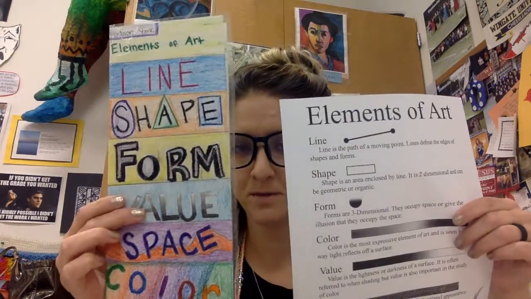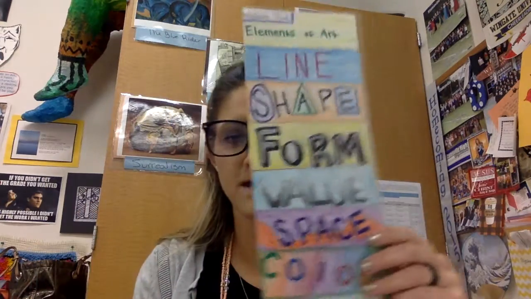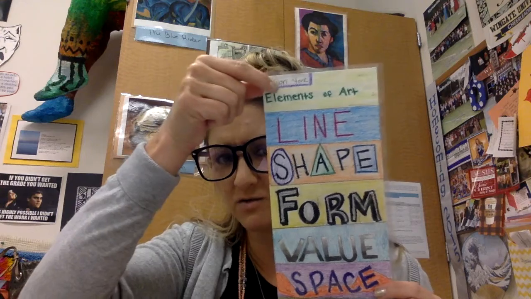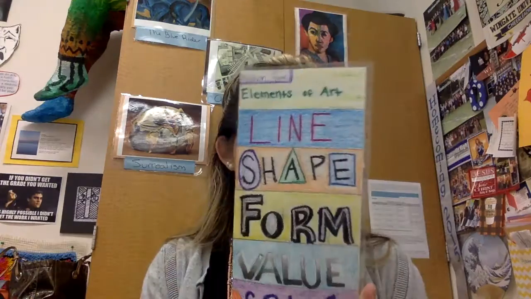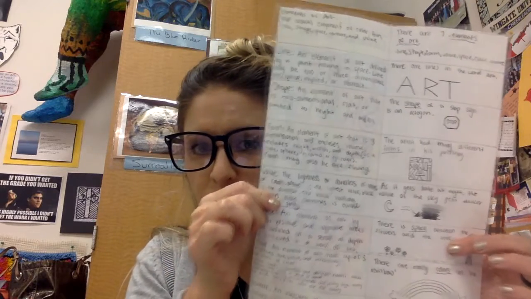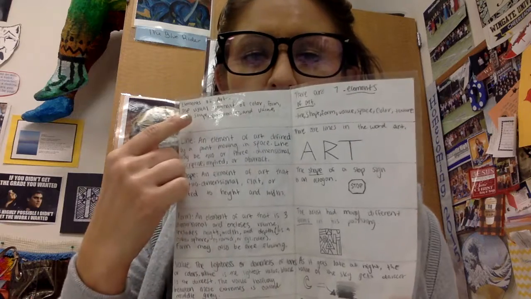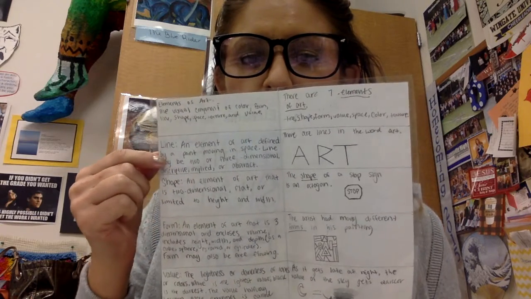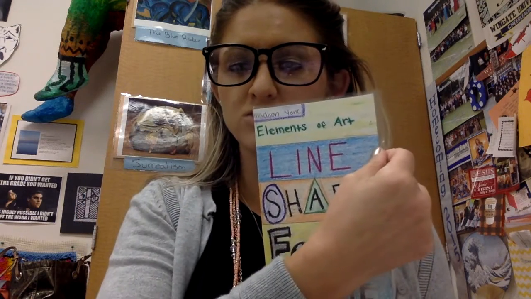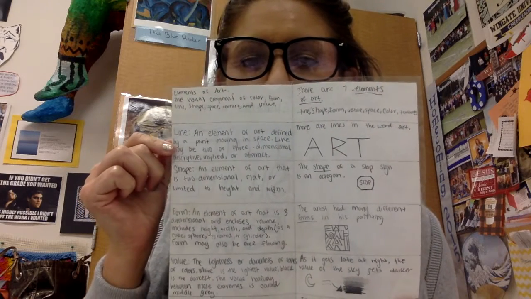texture. Okay. So once you have done that on the front, you don't necessarily have to write elements of art at the top. You can, but you don't have to. I know that they're the elements, but if you want to add that in, that's perfectly fine. So on the inside, okay, so I'm trying to not make a glare on this because I know it's laminated. So on the one side, you see here where she's got line that matches with line on the front, and she's writing the definition out.